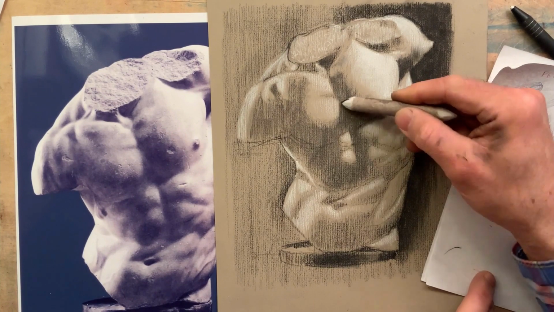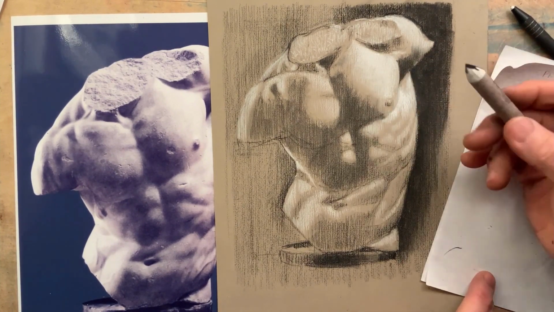So I'm going to push this side a little bit more.